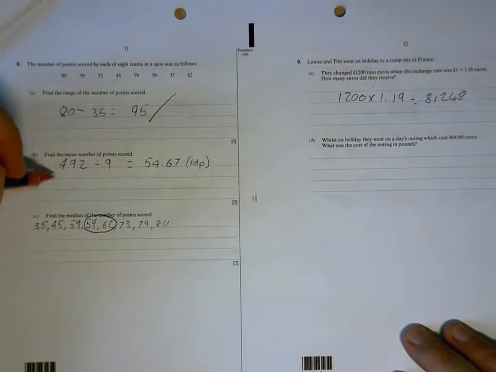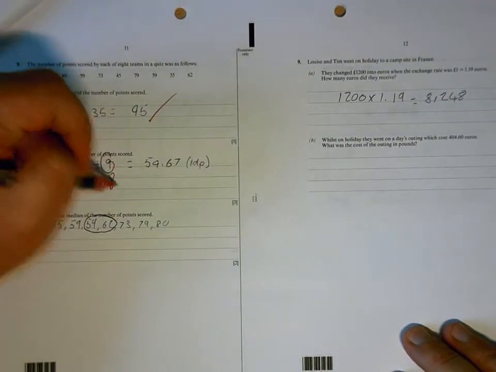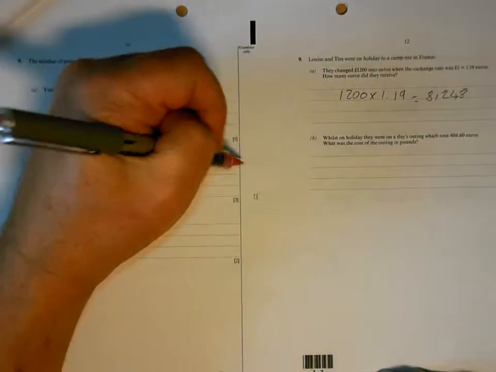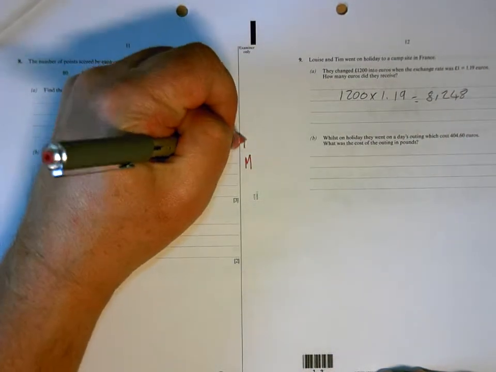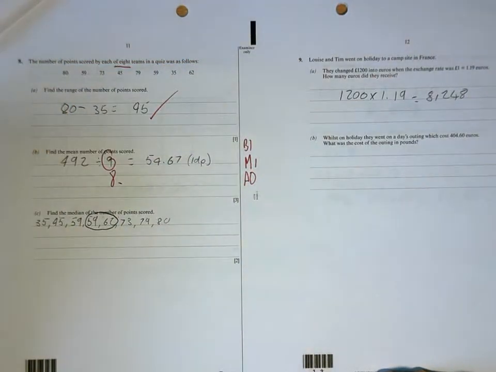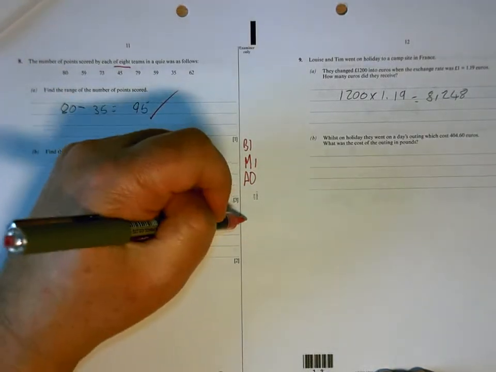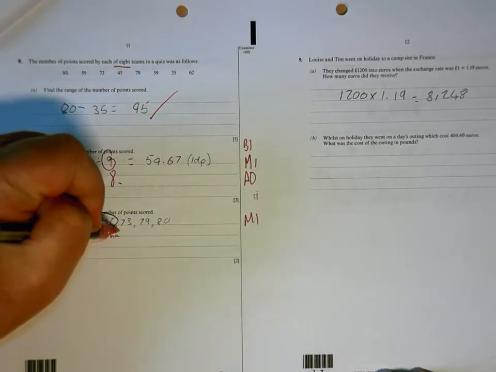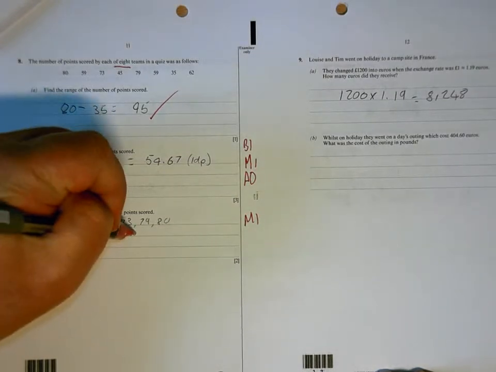45. 492 divided by 8, that should be, Conor, there's 8 teams. Okay, so you got 492. I'll give you a mark for the right method, but you lost it because you divided them by the wrong thing. Yes, you've got a middle 2, so you have to go halfway between the middle 2.